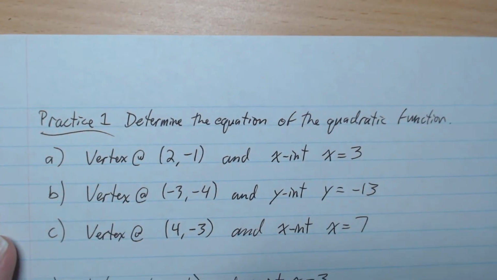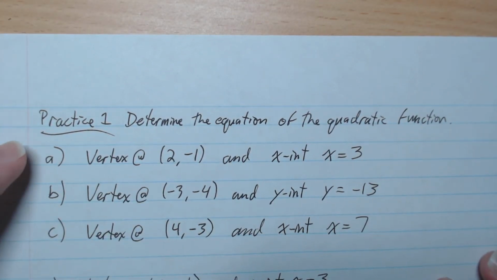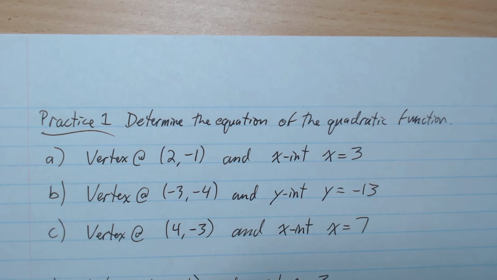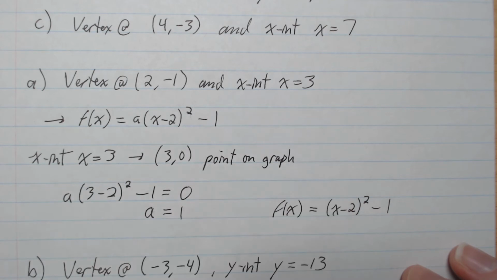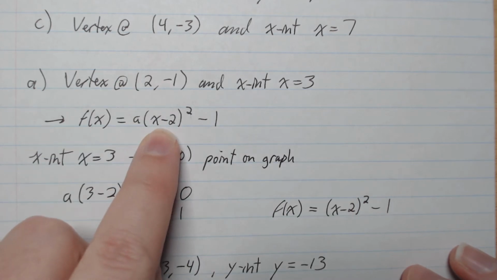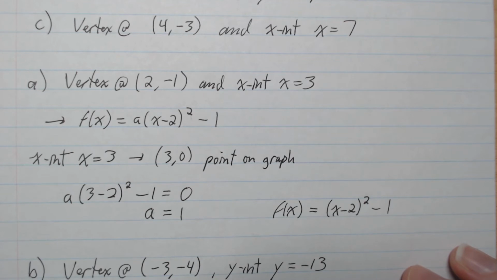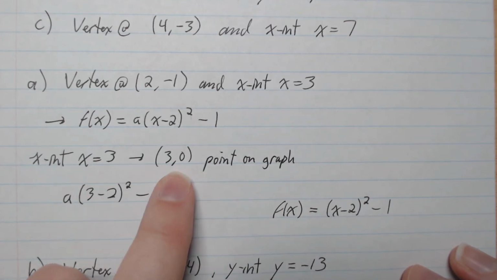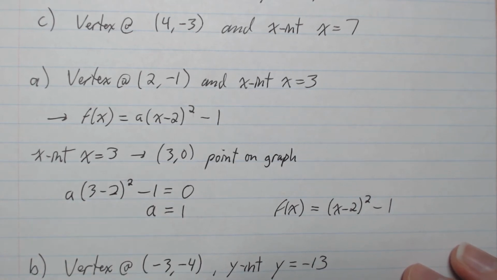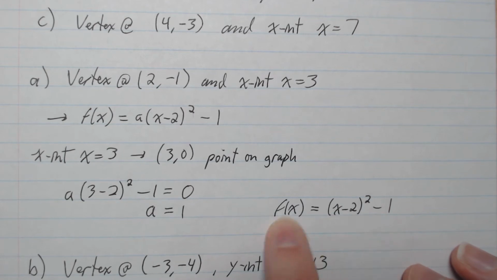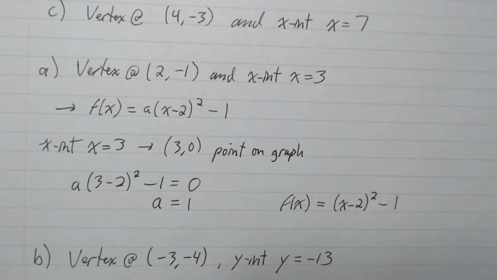Okay, practice number 1. Determine the equation of the quadratic function, a, b, and c. Go ahead and pause the video and answer that. Okay, we're back. So a, vertex (2, -1), x-intercept at 3. So because of our vertex, we know it's (x - 2)^2 - 1 like that. The x-intercept x equals 3 means (3, 0) is a point on the graph. So we plug that in here, and then this gives us a equals 1. So we update our equation so that our function is (x - 2)^2 - 1 like that.